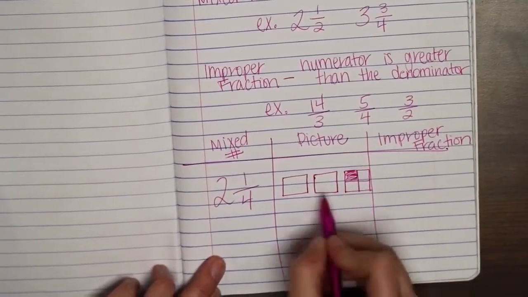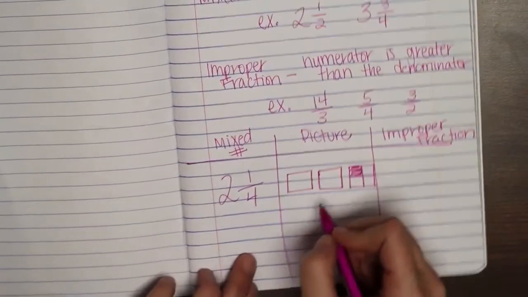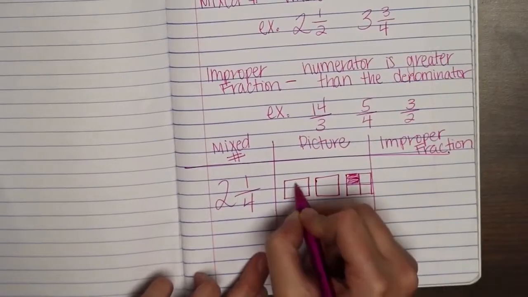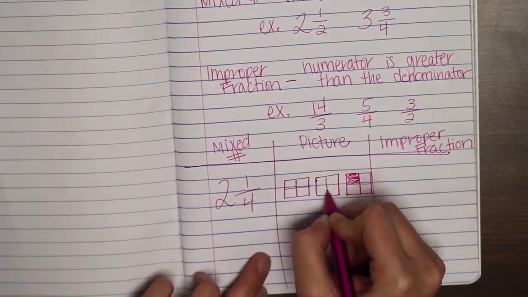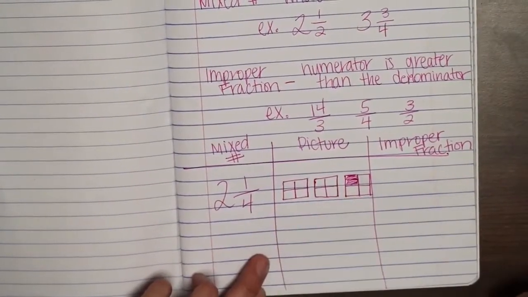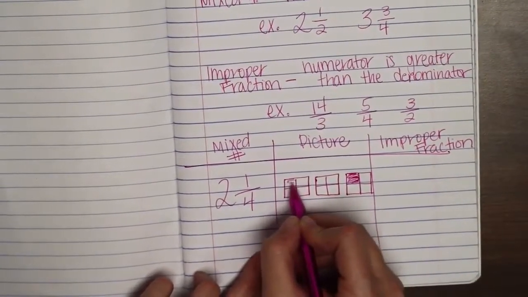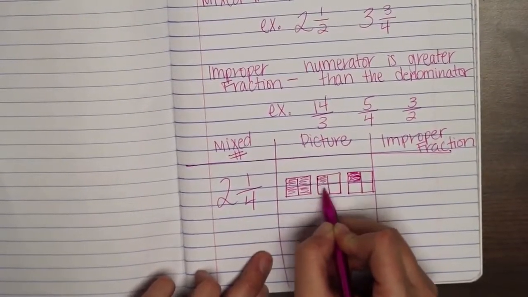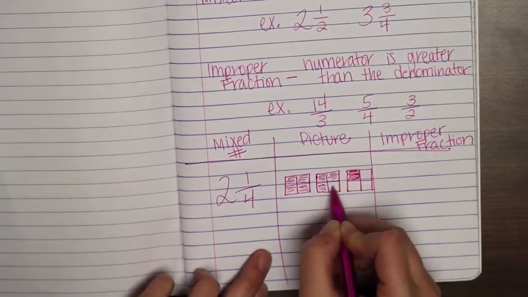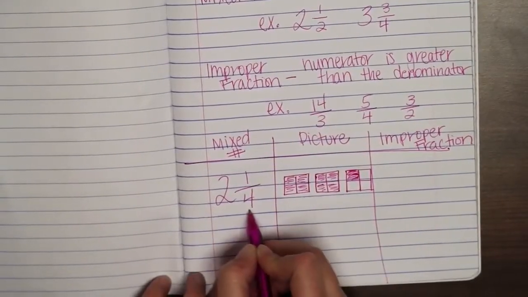Now, I colored in 1/4, so I'm going to go back to my 2 wholes, and I'm going to also split those into fourths so they are all alike. And I'm going to color in 2 wholes. The reason why I chose to split these into 4 equal parts is because of the denominator of 4.